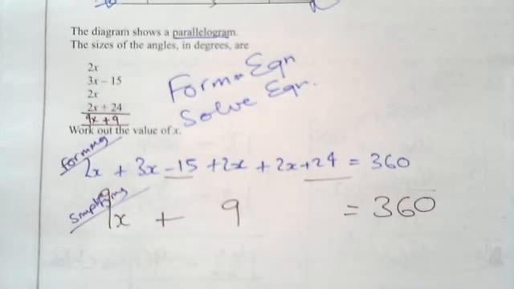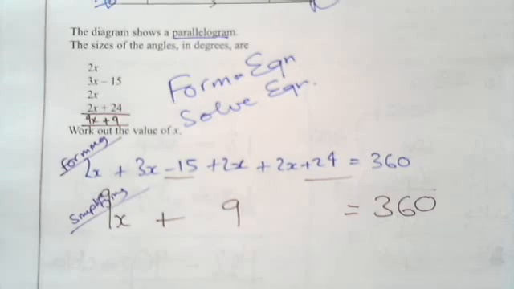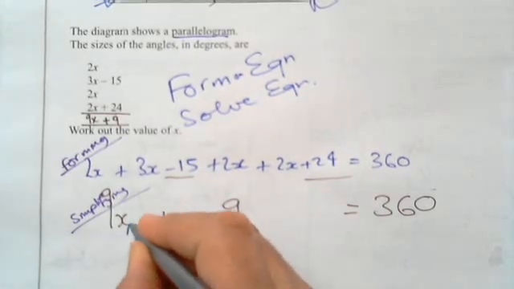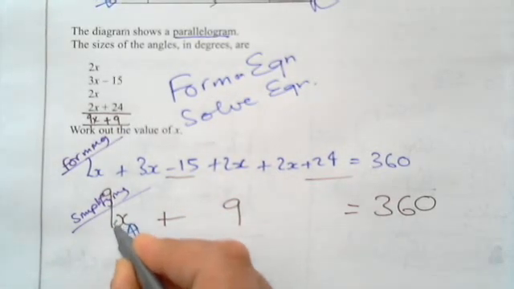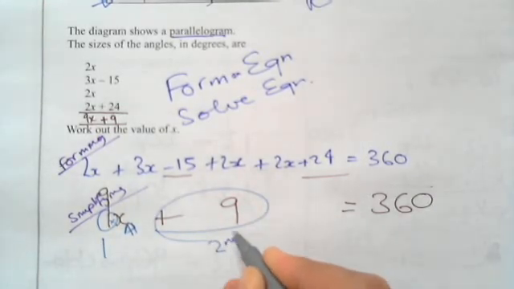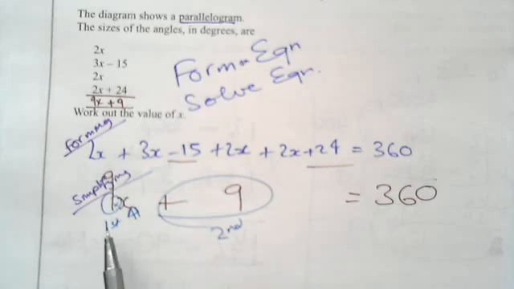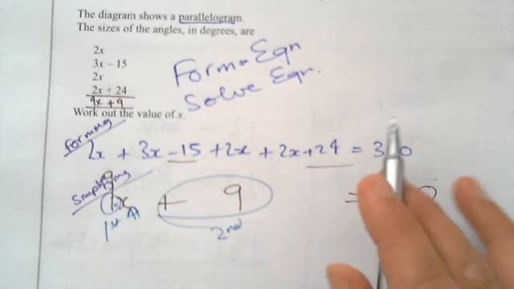Now to solve this equation, we start at x. We look at the actions. Times by 9 is the first action. Add 9 is the second action. And as mentioned in the previous question, when we identify the actions, we solve by doing the last action first.